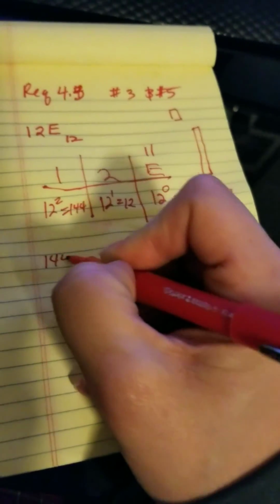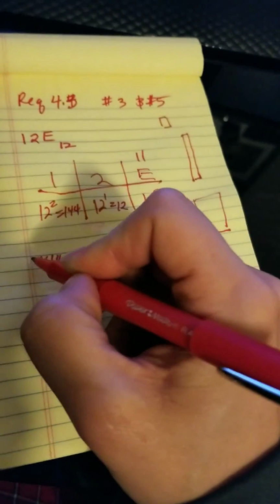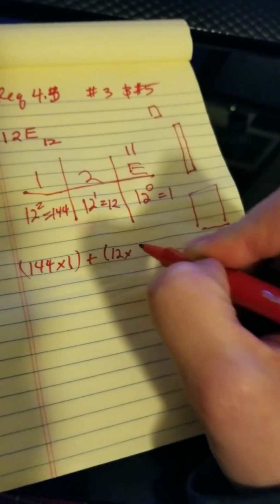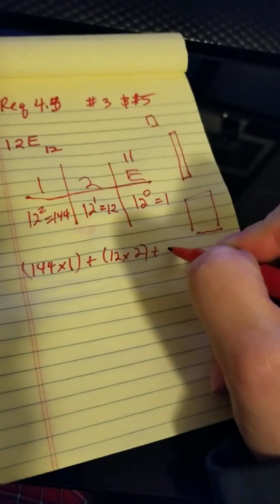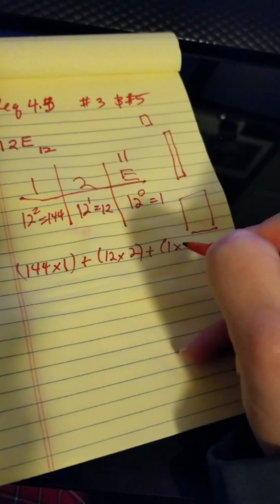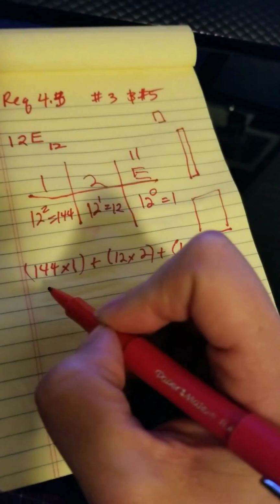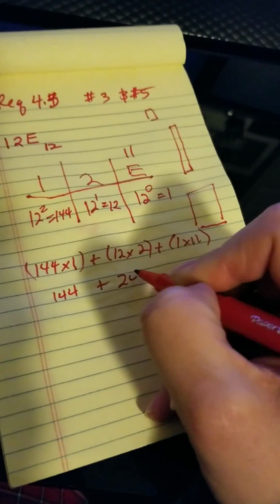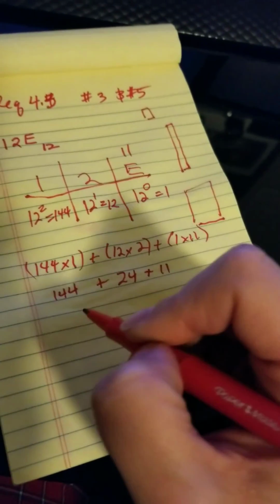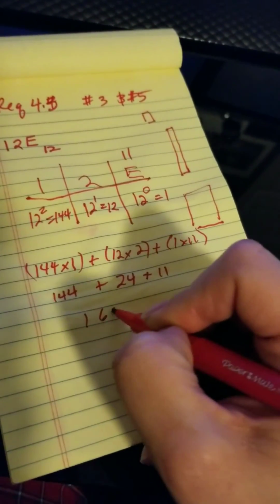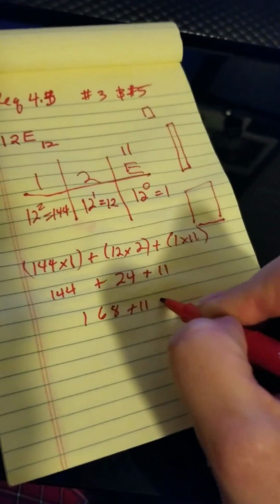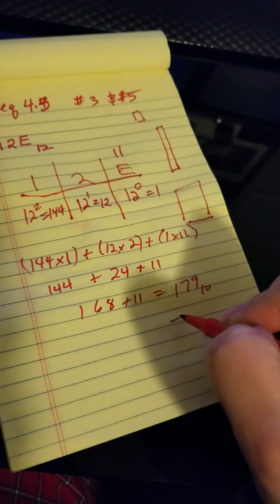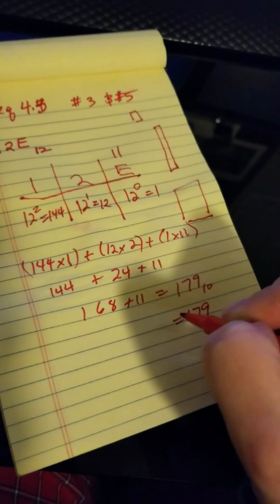So we have 144 times 1 plus 12 times 2 plus 1 times 11. So 144 times 1 is 144, plus 24 and 11. That's 168 plus 11, which would be 179 base 10, or as we know it, just 179.